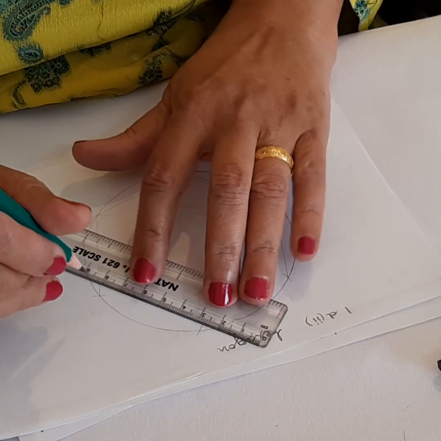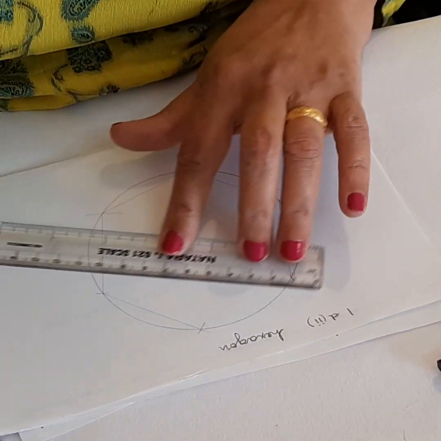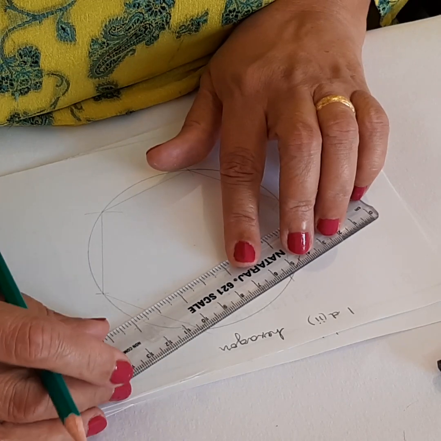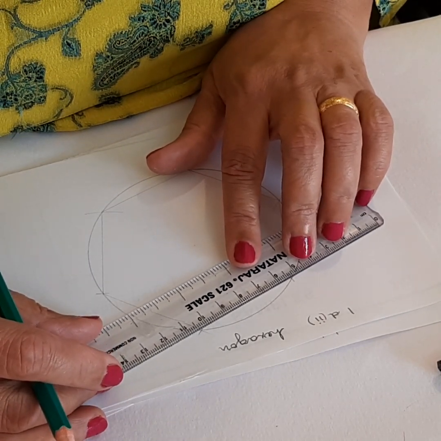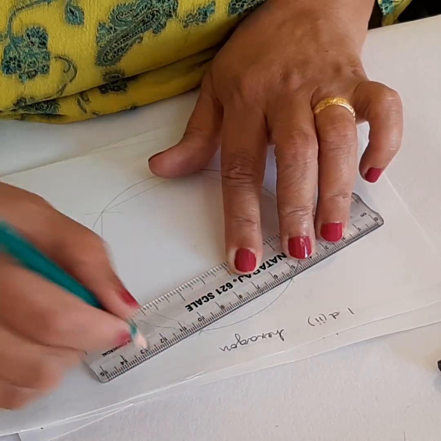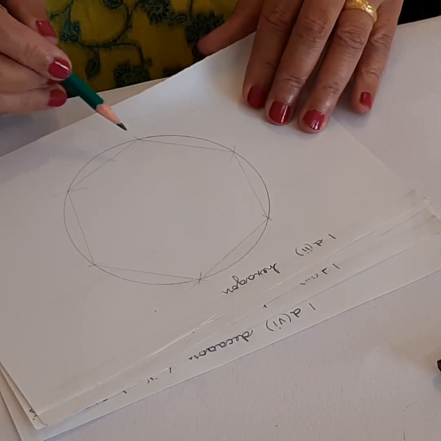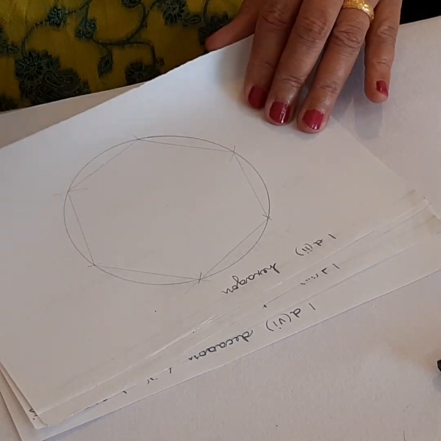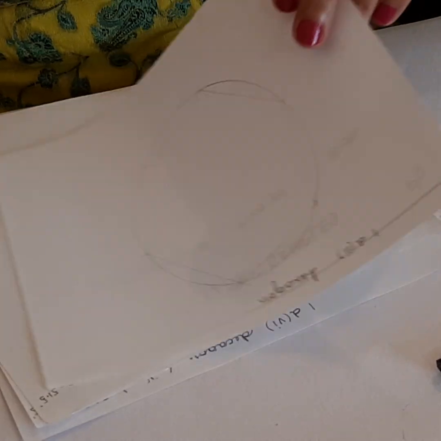Keep your pencil erect always, and you look from top, so you avoid any kind of parallax errors. And that's your perfect hexagon. Okay, 1, 2, 3, 4, 5, 6-sided figure. It's called a hexagon. Okay, hexagon.